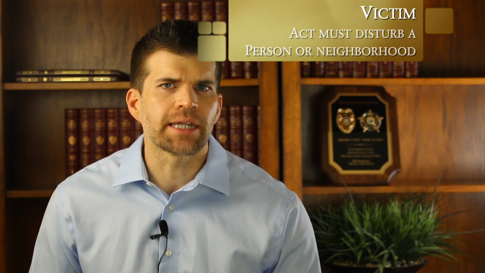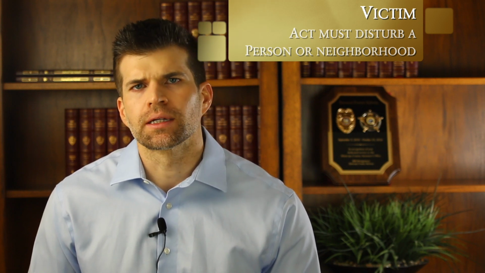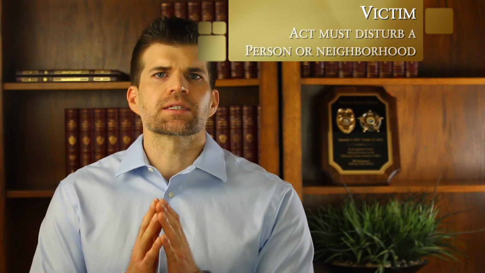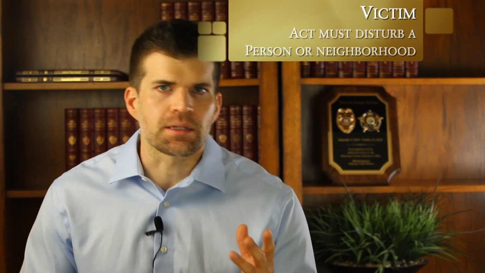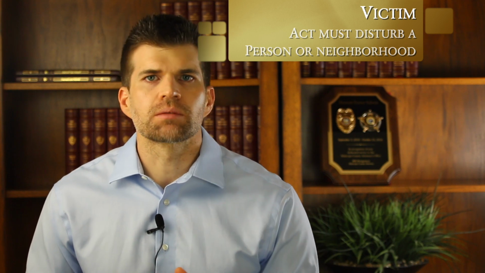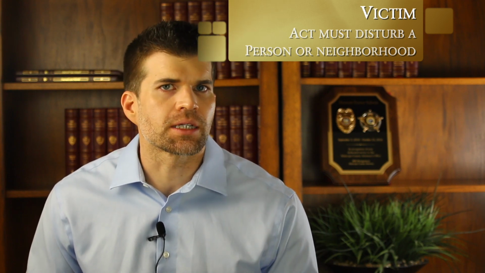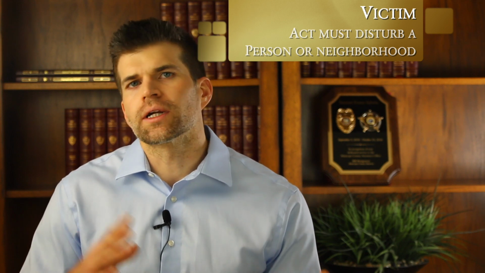So the second important thing that this opening part of the statute tells us is that the peace or quiet of a specific neighborhood, family, or person needs to be disturbed. So this is like that saying, if a tree falls in the woods and nobody's around to hear it, does it make a sound? Well, if you make an unreasonable noise or disturbance, but nobody's around to hear it or to see it, then according to the disorderly conduct statute, no crime has actually been committed because nobody's peace has been disturbed. So yelling on its own is not going to be disorderly conduct unless it disturbs somebody's peace.